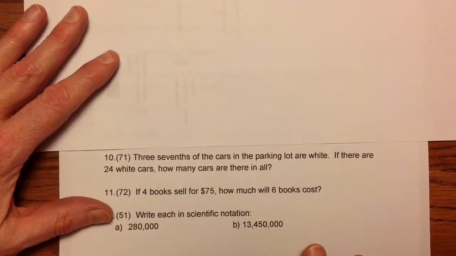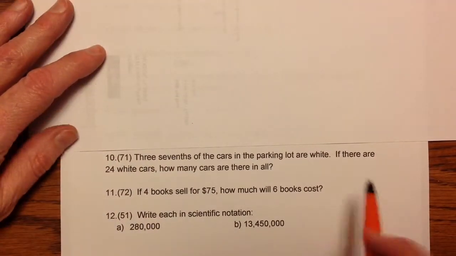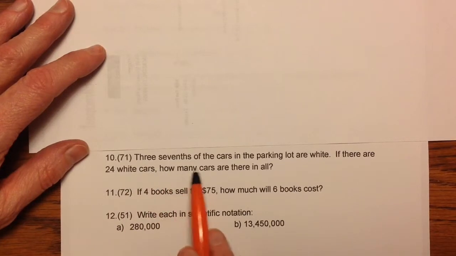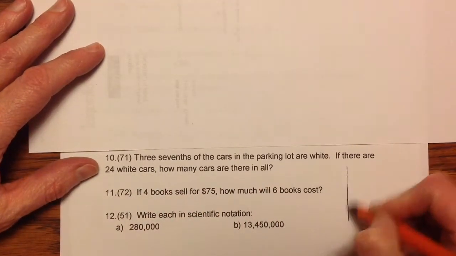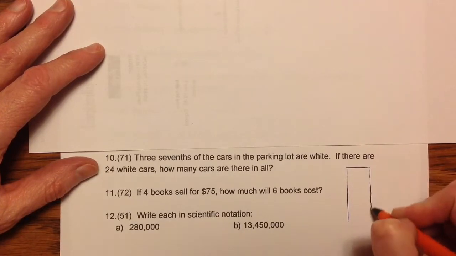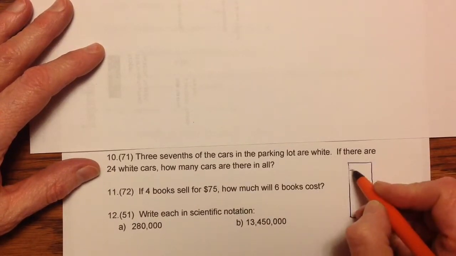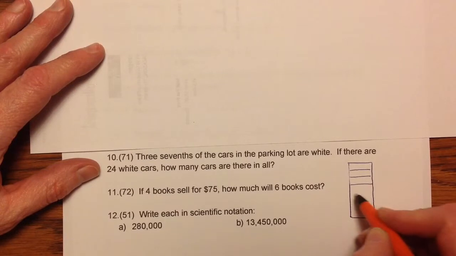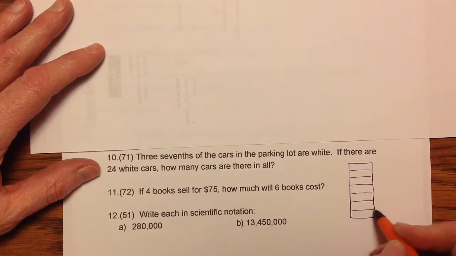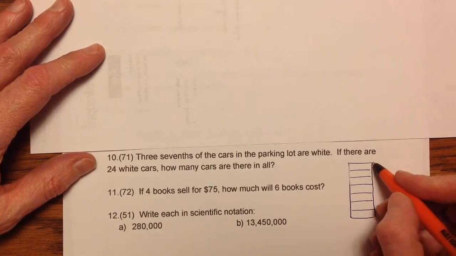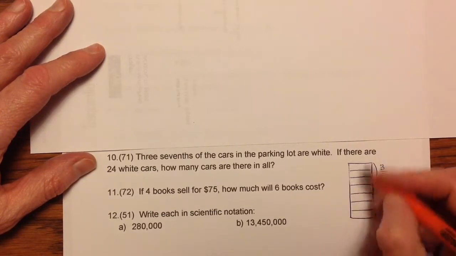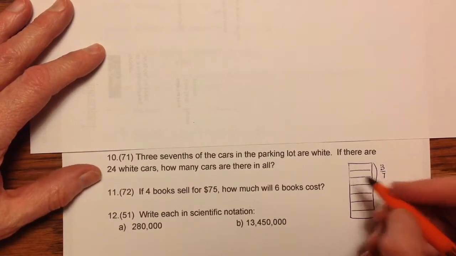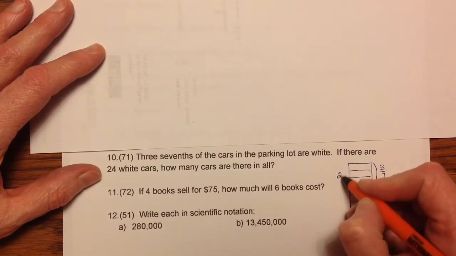Number 10, 3/7 of the cars in the parking lot are white. If there are 24 white cars, how many cars are there in all? Well, let's set up a table. And we need 1, 2, 3, 4, 5, 6, 7 sections. And 3 of those, the 3/7 of the 7, represent the 24 white cars.